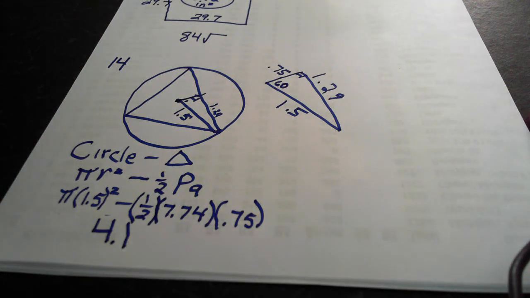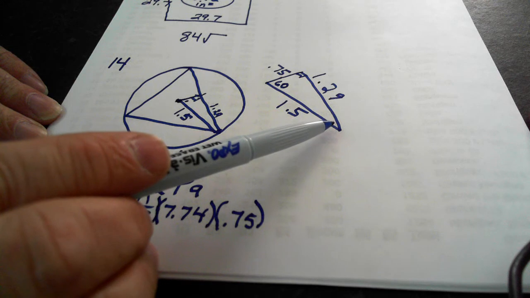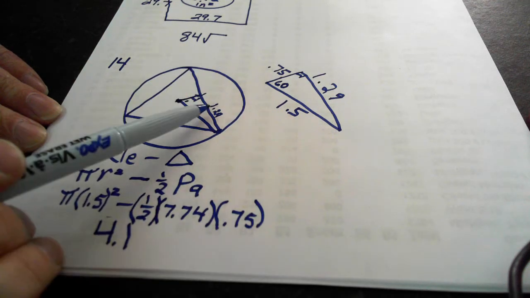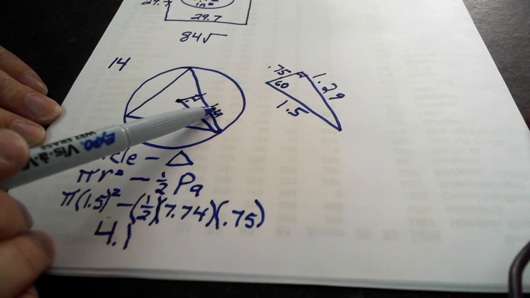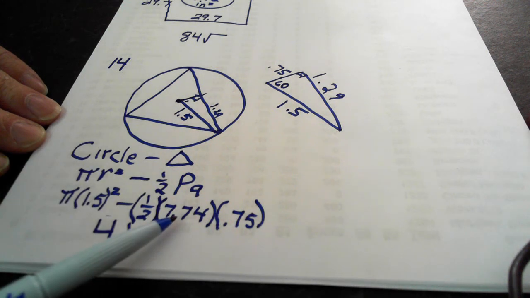When we found the small triangle, the hypotenuse, or not the hypotenuse, but that was 1.29. Wouldn't we have to double that, because that small one was an apothem, so we only found half of the side of the triangle? This 1.5 right here is the hypotenuse of a little triangle right here. And the 1.29 would be half of one side. So that's why she took it. When you found the 7.74, was that 6 of those?